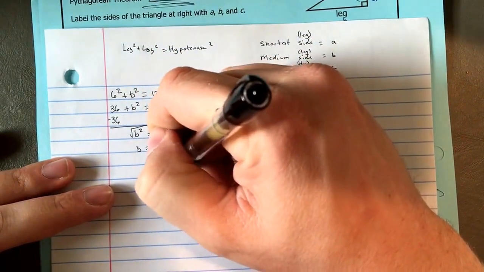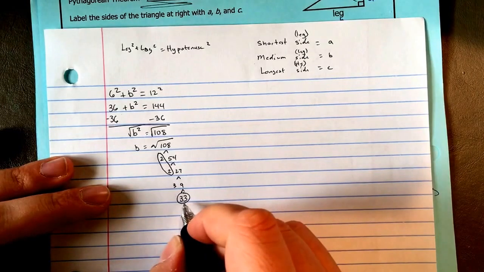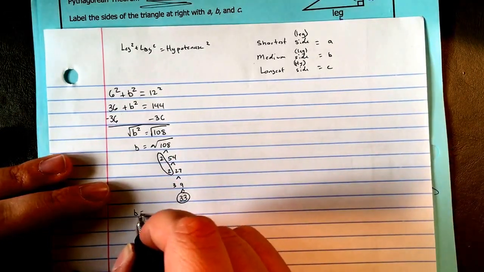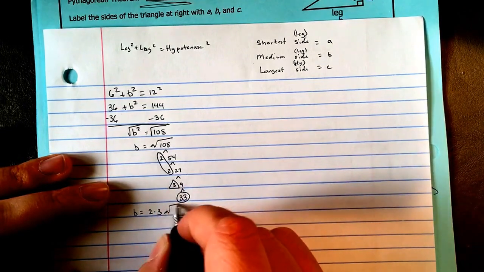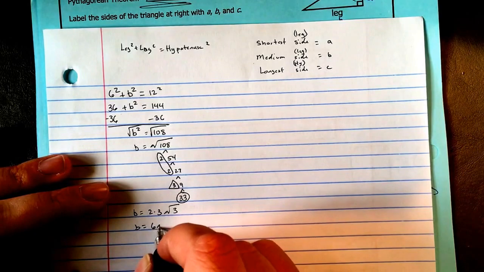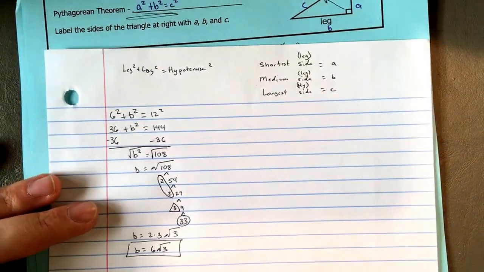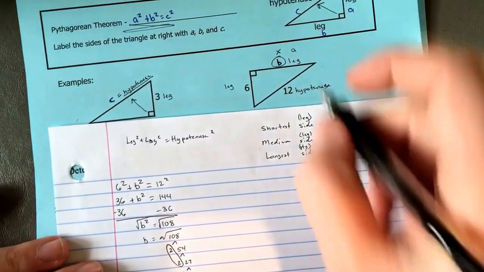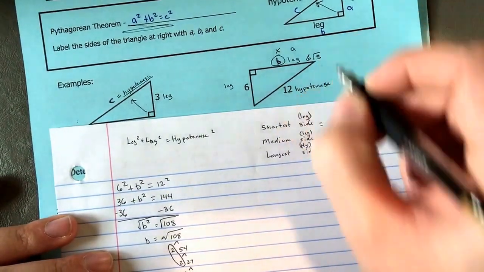Here we've got 2 times 2. So we're able to pull out a 2 and a 3. So b is going to equal 2 times 3. What's left is this 3, radical 3. We do some simple math here. b is going to be 6 radical 3. So if we go back to our original problem, we know this leg length is going to be 6 radical 3.